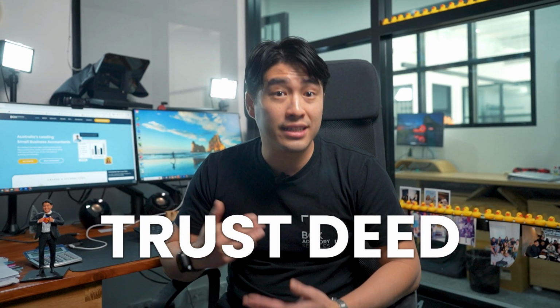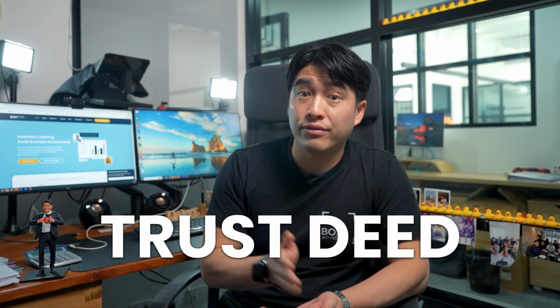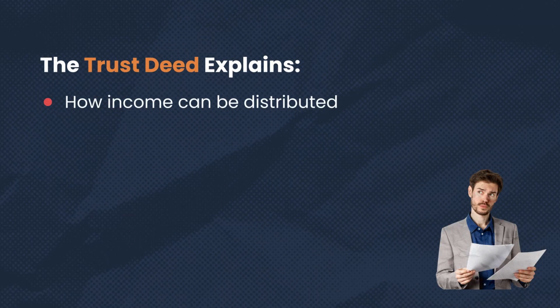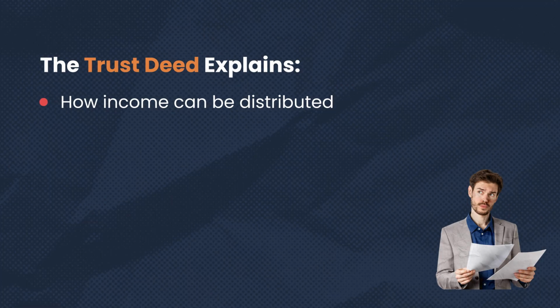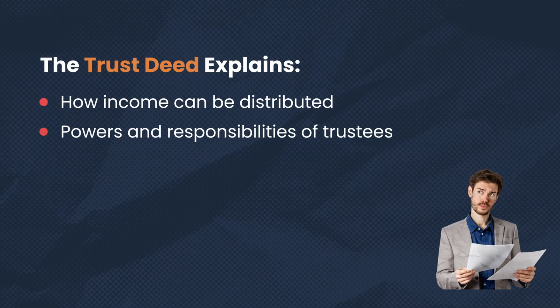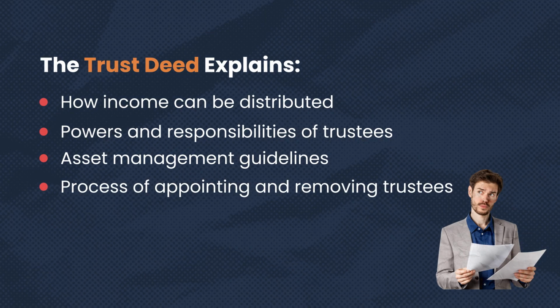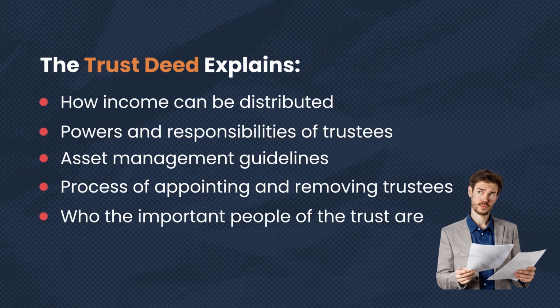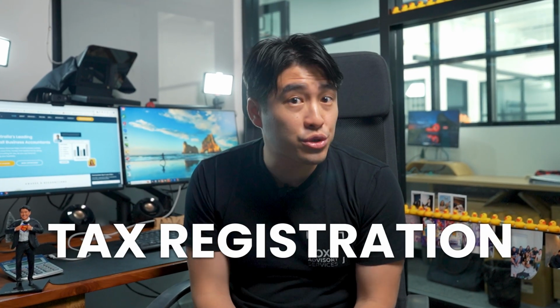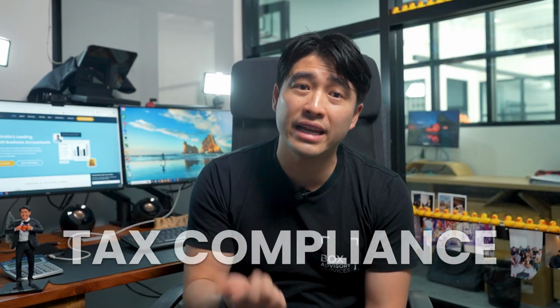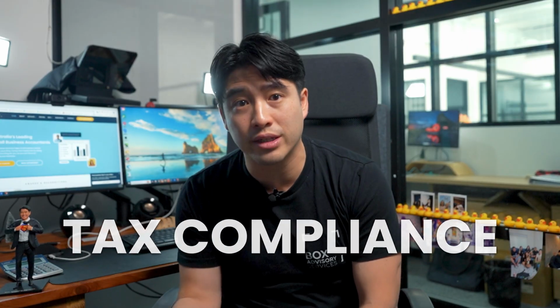The trust deed is the legal document that establishes and governs how a trust operates. So it's basically the rule book of the trust. And it also explains how income can be distributed, what decisions trustees can make, how assets must be managed, the process for appointing or removing trustees, and who are the important people of the trust. The trustee is also responsible for registering the trust for tax purposes, lodging tax returns, and meeting any other tax obligations on behalf of the trust.